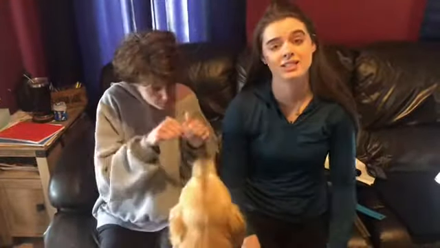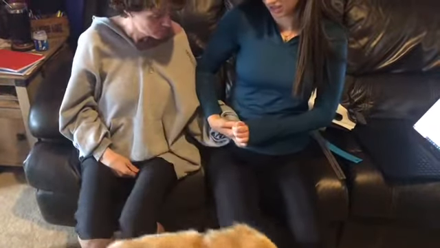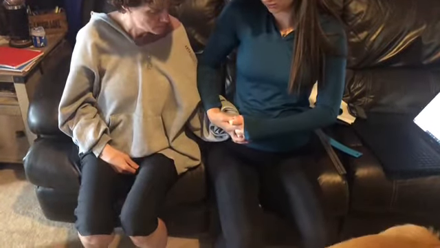Okay. Next is the thumb UCL test, and this is for a UCL sprain. And a positive is if there's greater than 35 degrees of movement or pain or laxity. So can I have your thumb? I'm just going to apply the valgus force.